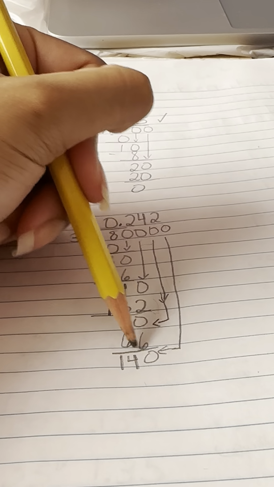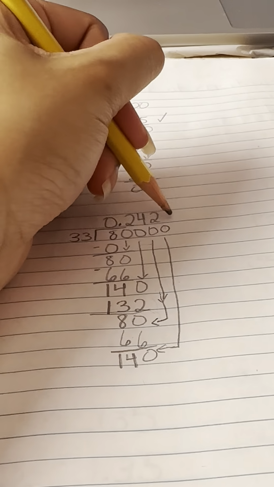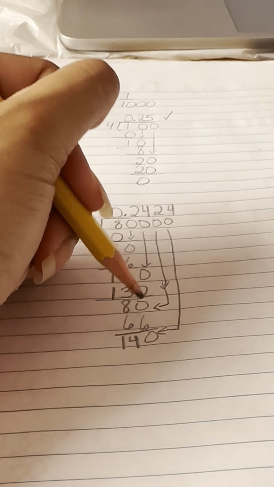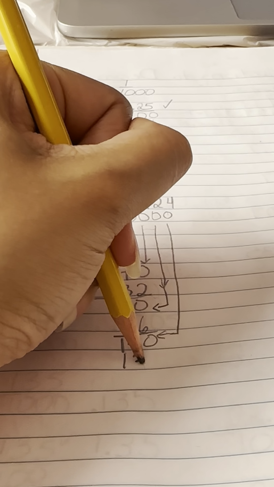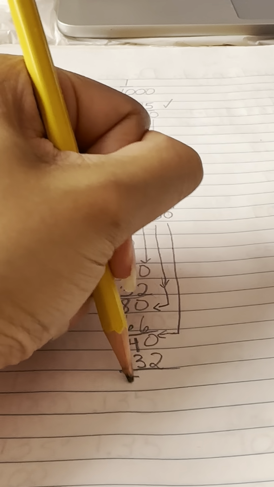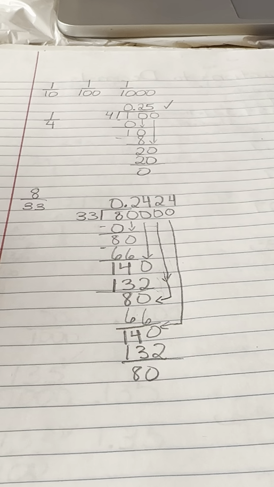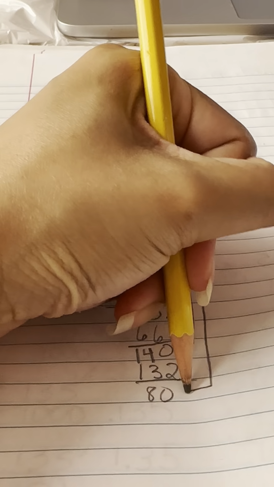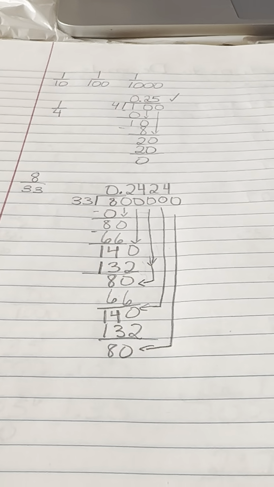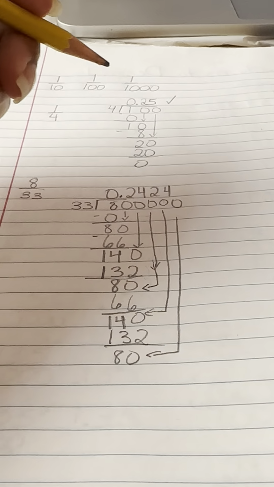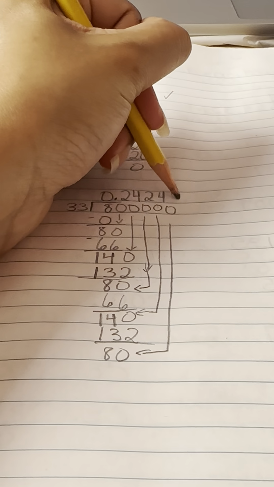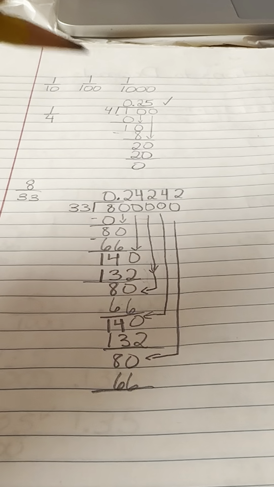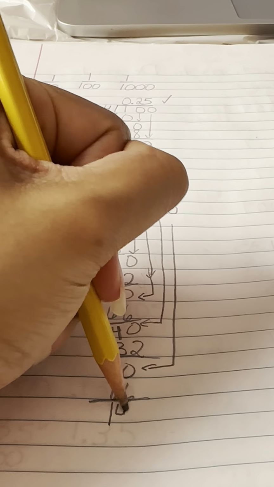And again, we know that 33 times 4 is equal to 132. And again, that gives us 8. So we bring it down another 0. All the way down here, okay? We know that, again, 33 times 2 is 66. That leaves us with 14.